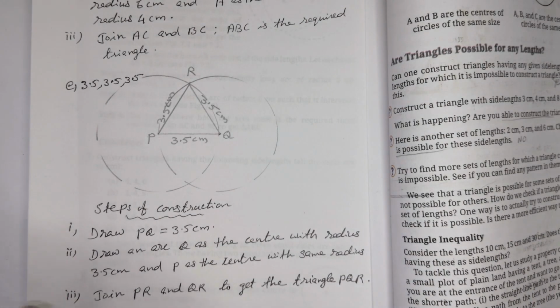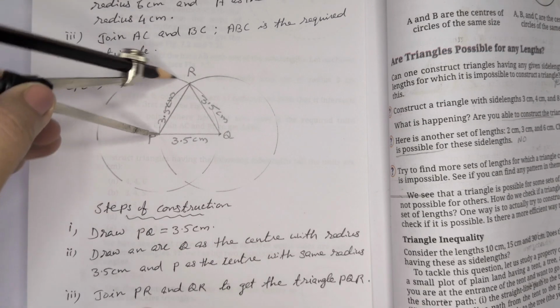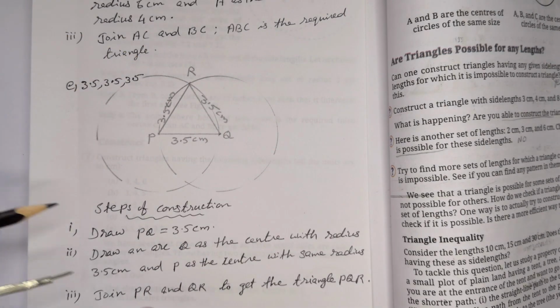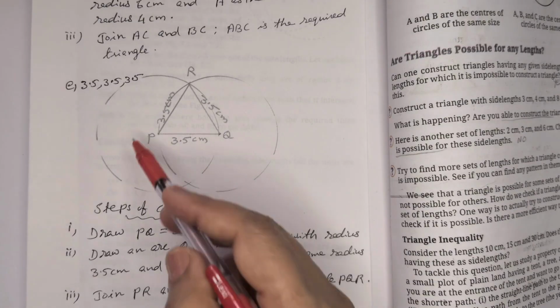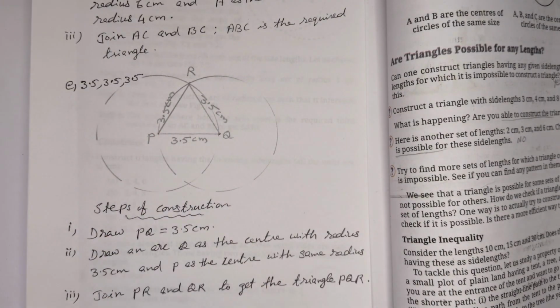In the same way, with P as the center, the same measurement, draw the arc or circle. It will intersect at the point R. Join PQR with all three sides 3.5 centimeters. If all three sides are of equal length, that triangle is called an equilateral triangle.